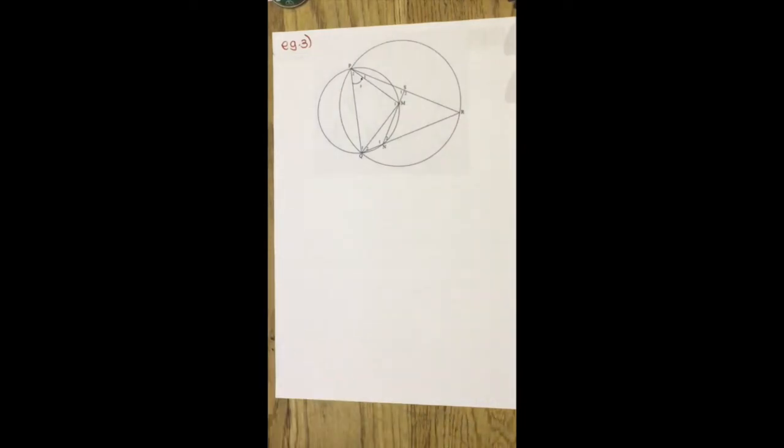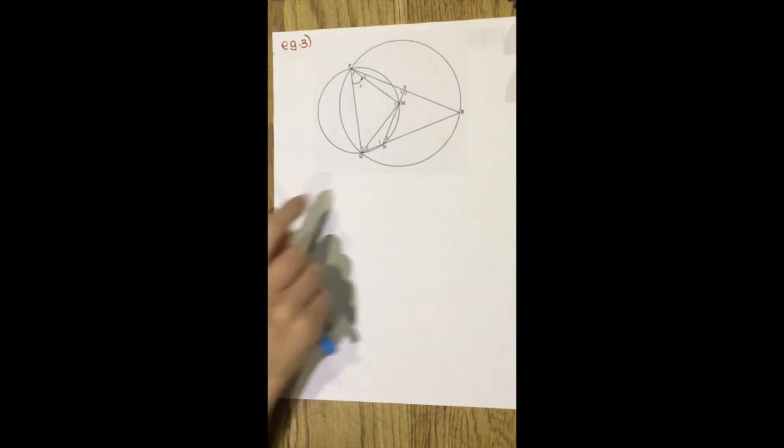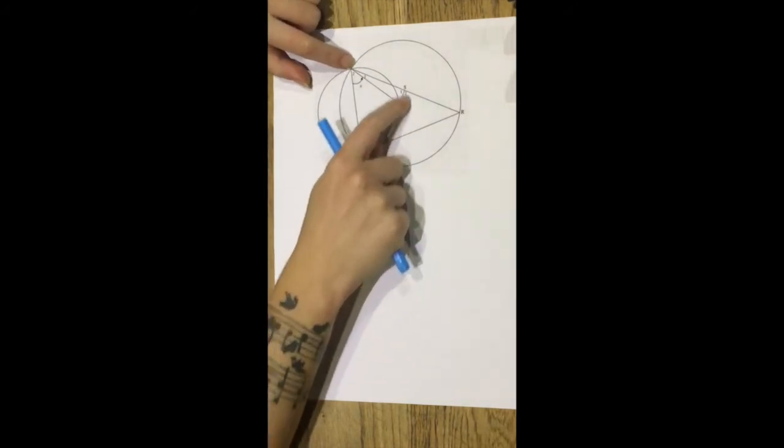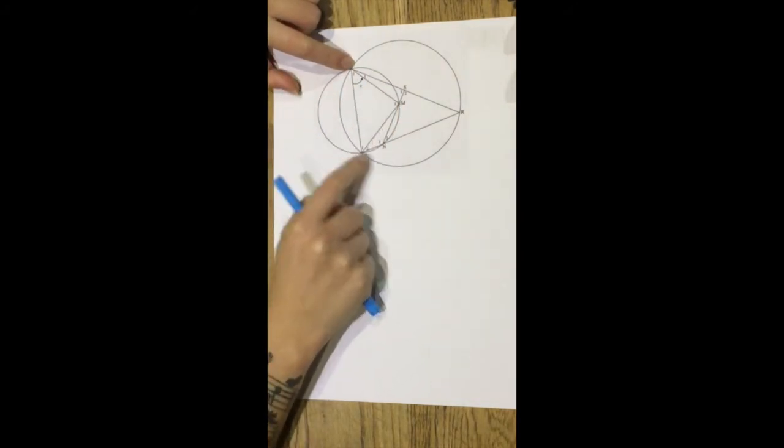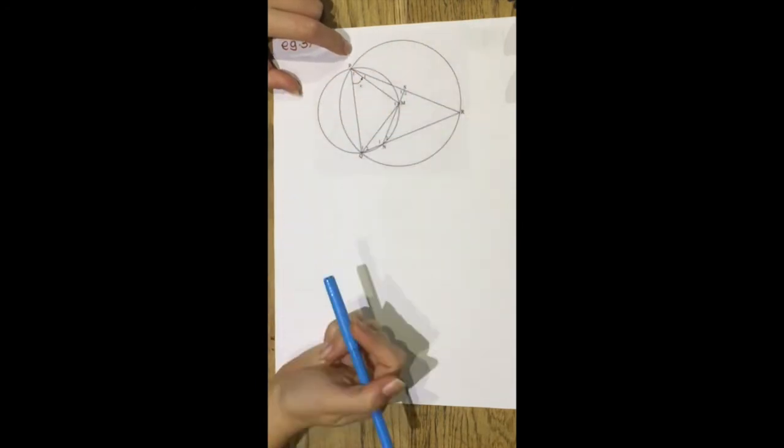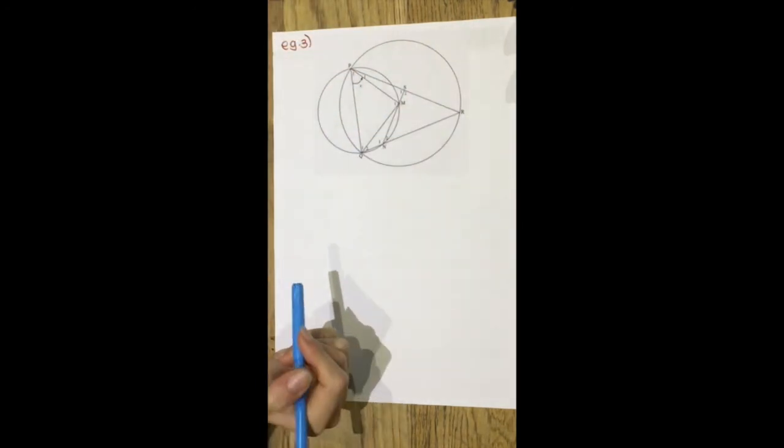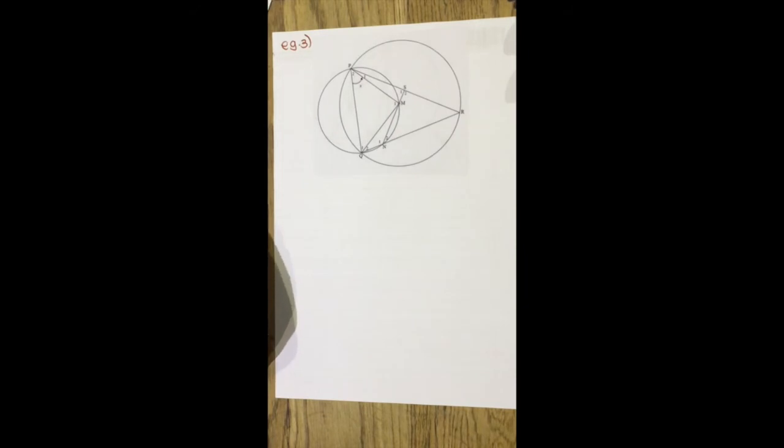Okay, example 3. All right, so let's read the information, draw in what we know, and then we answer the questions. So it says in the diagram, PQ is a common chord of the two circles. So in other words, PQ forms part of this circle and PQ forms part of the big circle. Now this one's going to be a little bit tricky because there's quite a bit going on. But just like I say, try and stay focused. Using colors will really help.